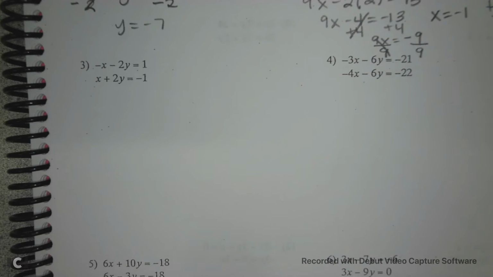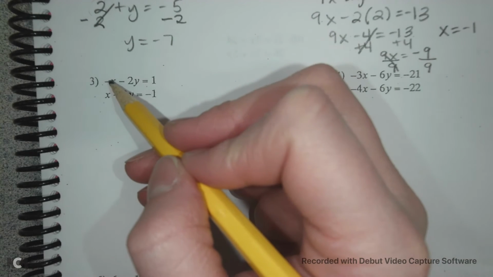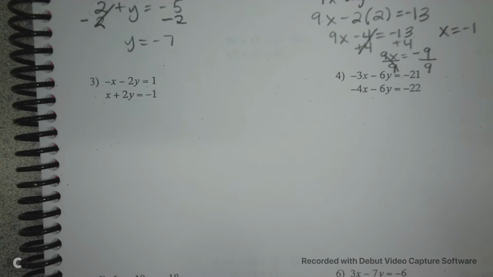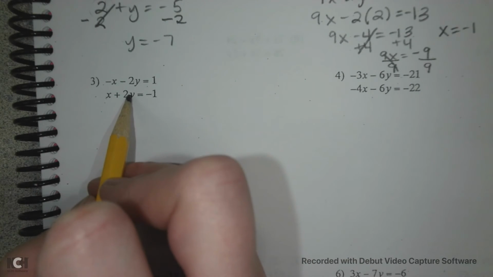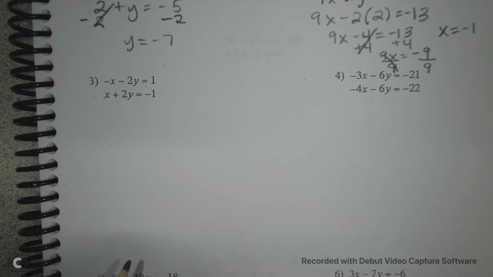Okay, number 3. We are going to eliminate one of our letters. We want the same number and the same letter. Now, on number 3, I have a 1 and a 1 in front of my x and a 2 and a 2 in front of my y. So you have options here. You can pick to eliminate your x's or your y's. I'm going to eliminate my y's just because that sounds a little bit more fun.